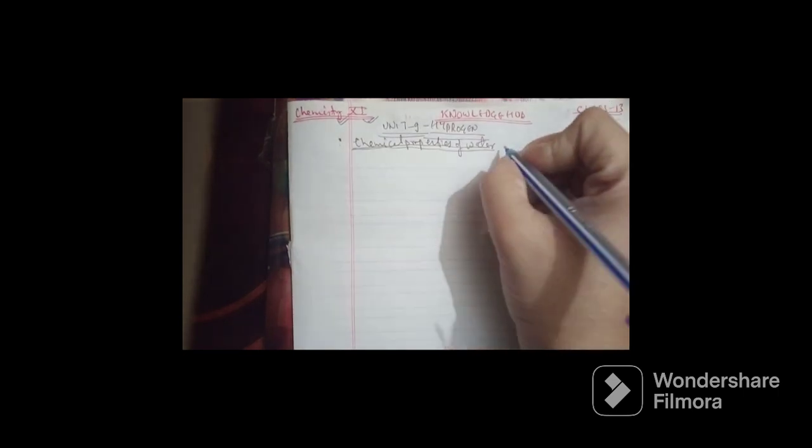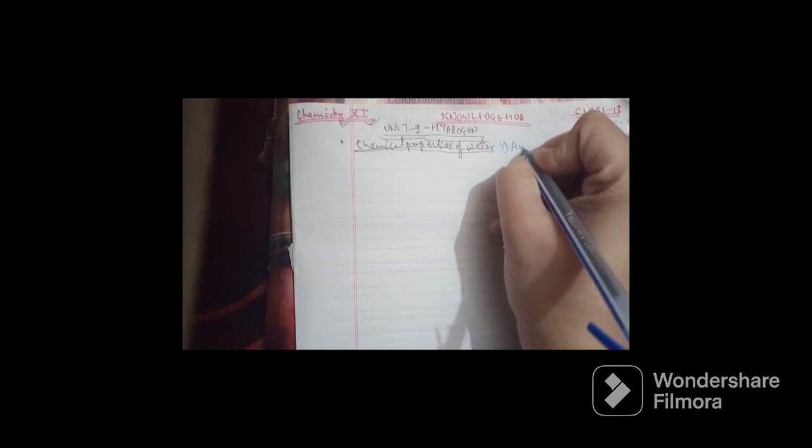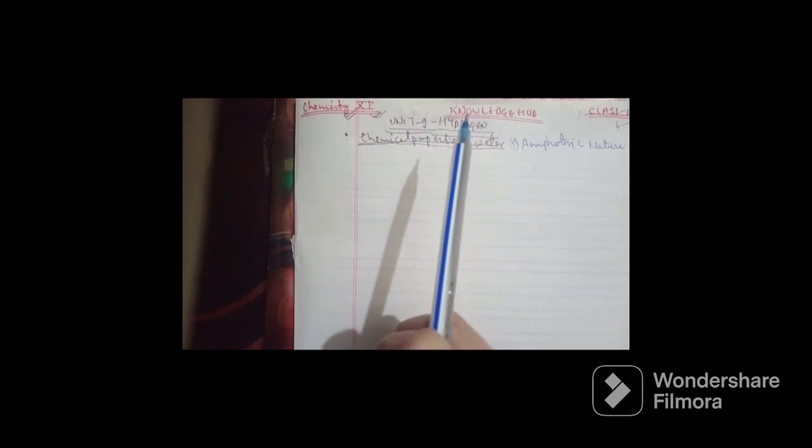The first we discuss is the amphoteric nature. In the amphoteric nature, water has the ability to act as an acid as well as a base. That is, it behaves as an amphoteric substance. In the Bronsted sense, it acts as an acid with NH3 and a base with H2S. So I'll just write it down for the amphoteric nature here.